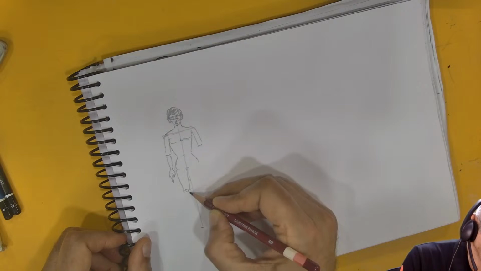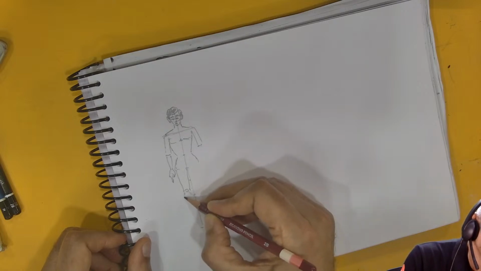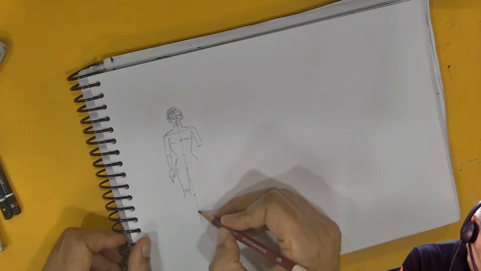You have to notice where exactly the landmarks are being placed.